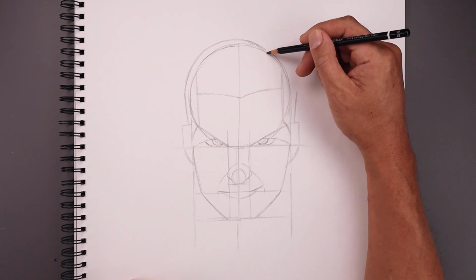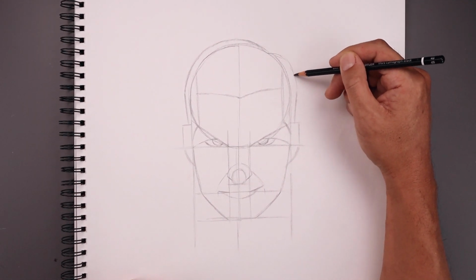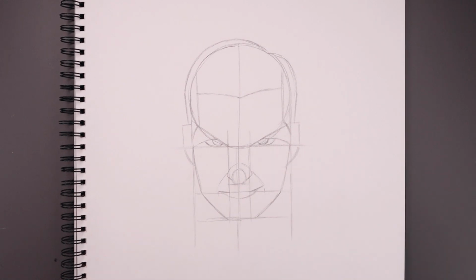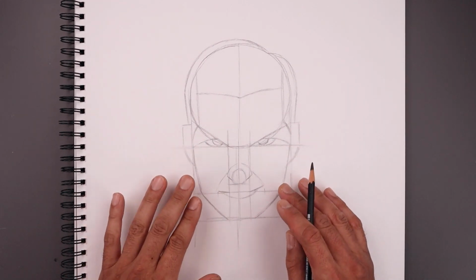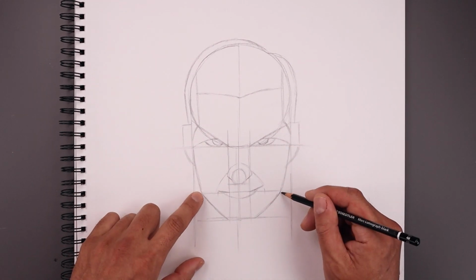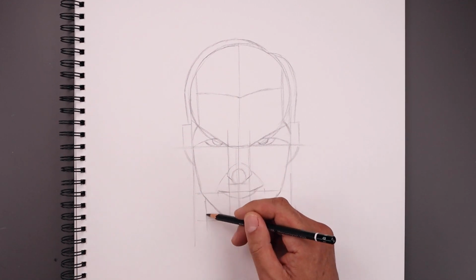Let's separate the hair with a curve going out and then down. Now let's go back down and draw the side of the neck. From the jaw, we'll step in, sketch 2 lines coming down.